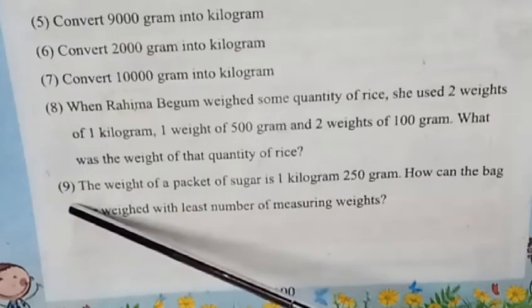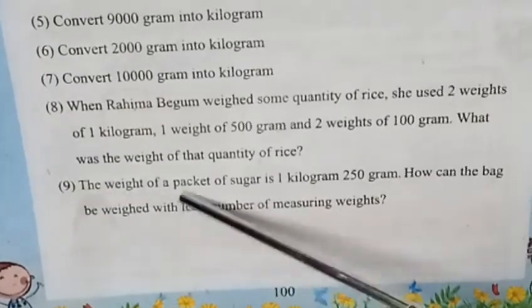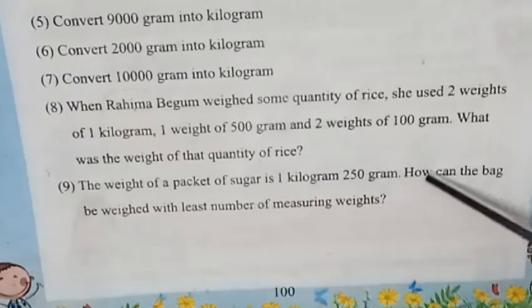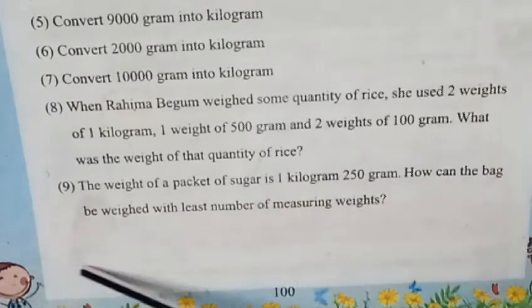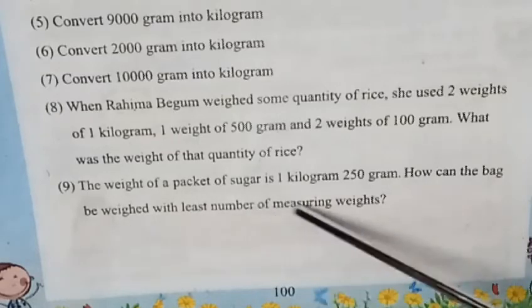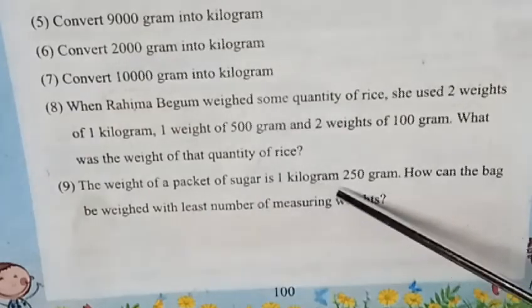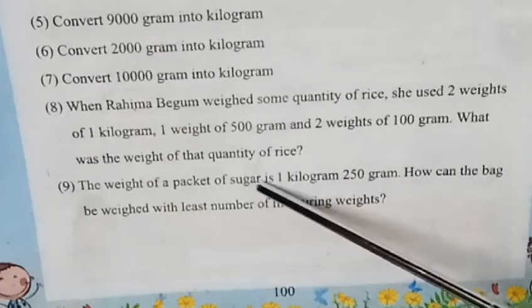Second math, exercise 100, page 9. The weight of a packet of sugar is 1 kilogram 250 gram. How can the bag be weighed with the least number of measuring weights? We have to convert 1 kilogram 250 gram into standard weights.